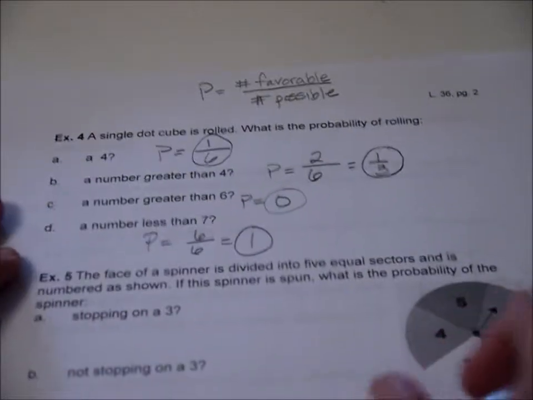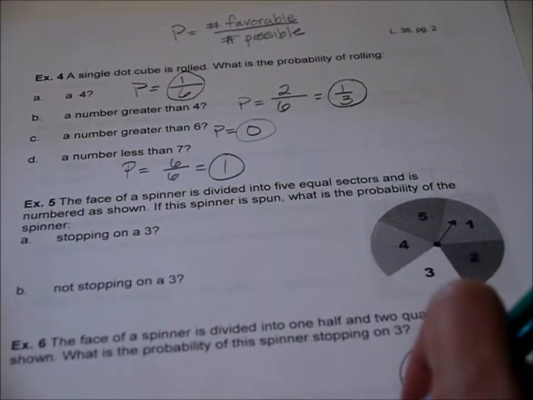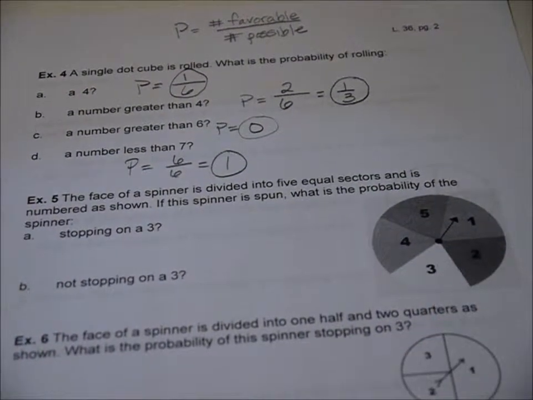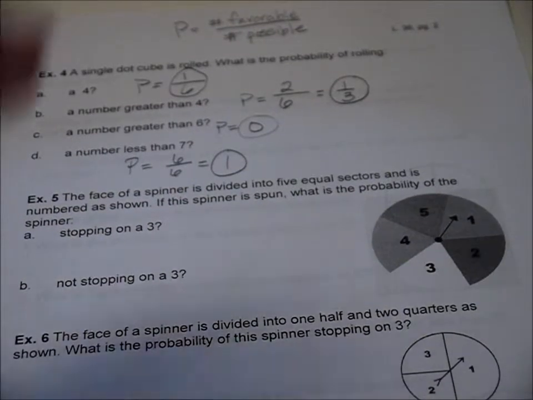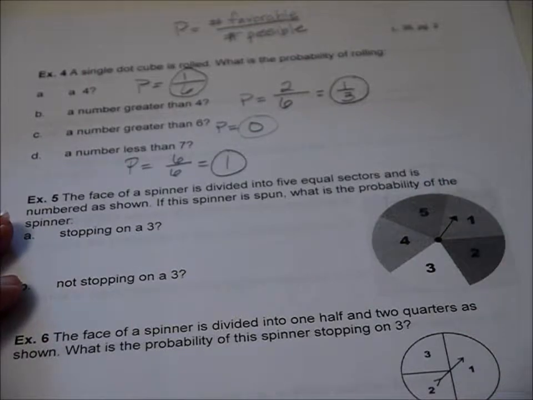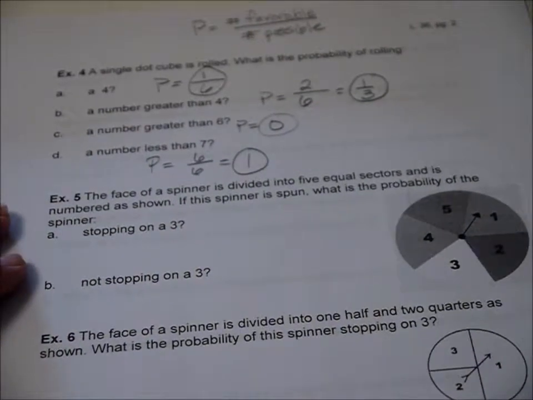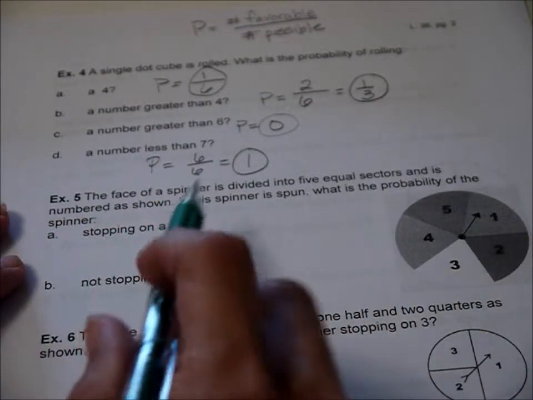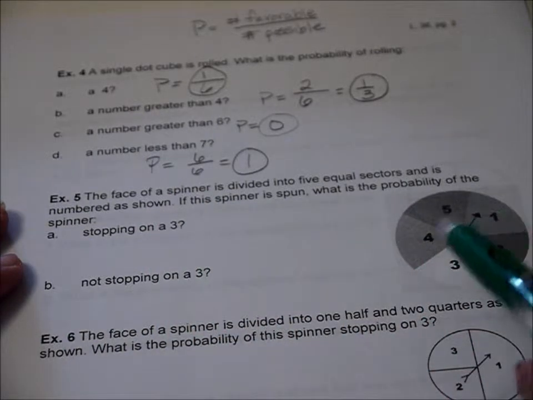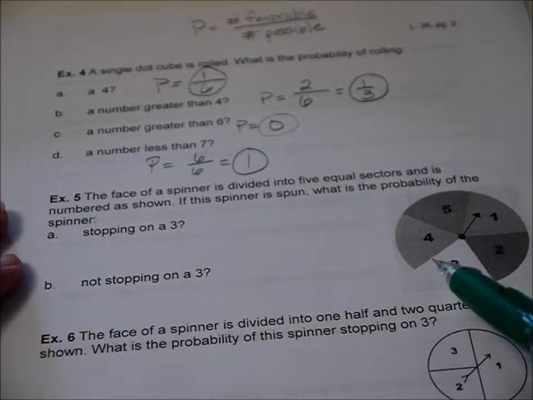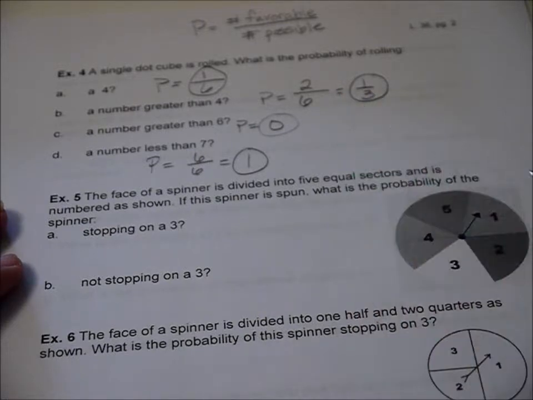You're going to see this kind of problem with spinners, okay? And you guys can think of all the games you've played at home where you might not have realized it was all about probability and chance. The face of a spinner is divided into 5 equal sectors, and the reason we want equal is if one was bigger than the other, it's got a bigger chance of landing there. So they have to be equal in order for us to calculate it this way.